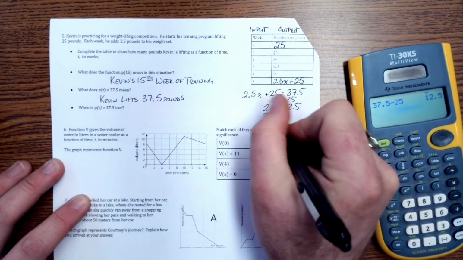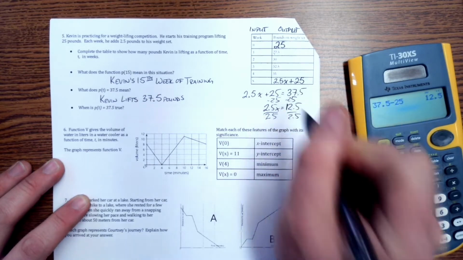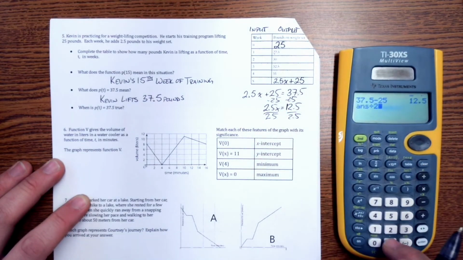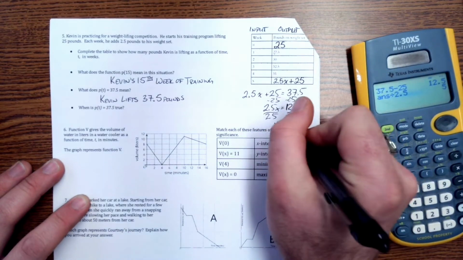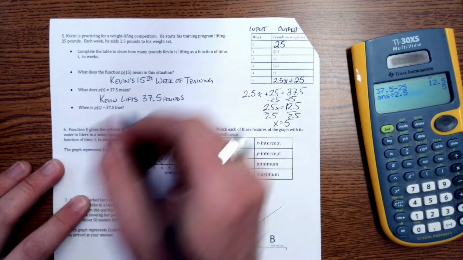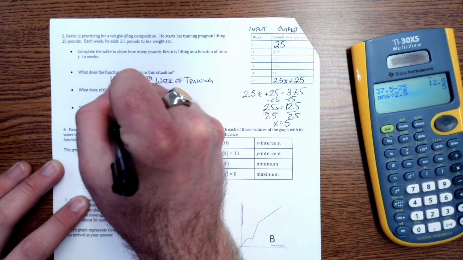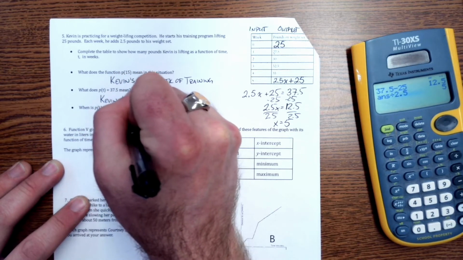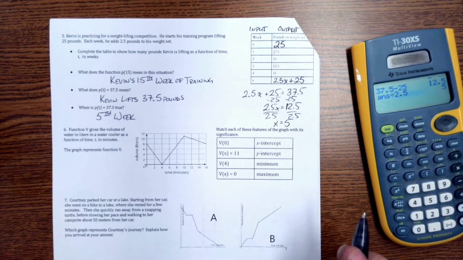And if I divide both sides of this equation by 2.5, then we find that Kevin will start lifting 37.5 pounds in his 5th week.